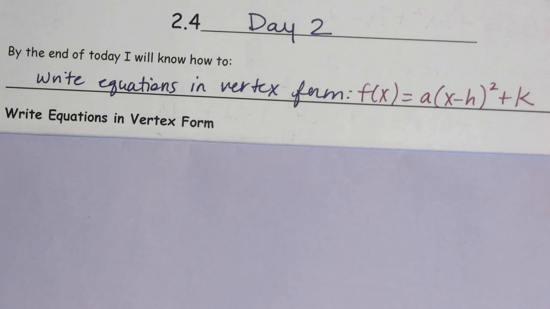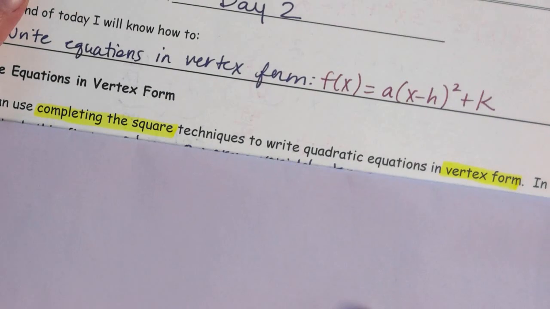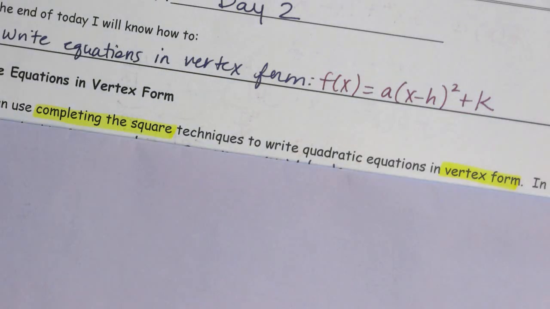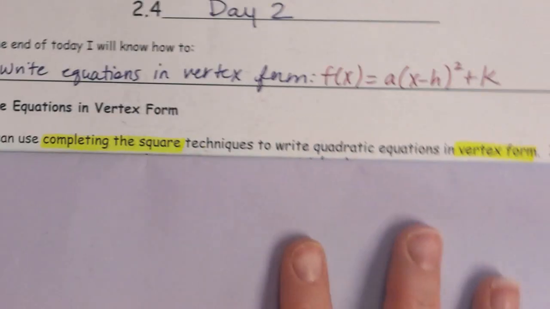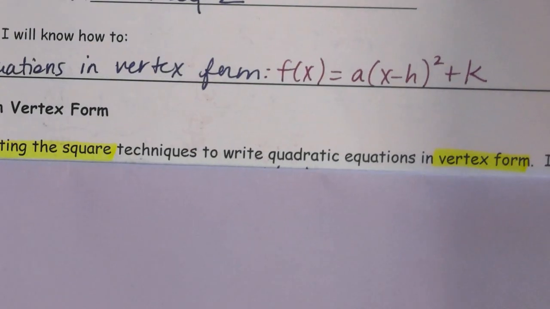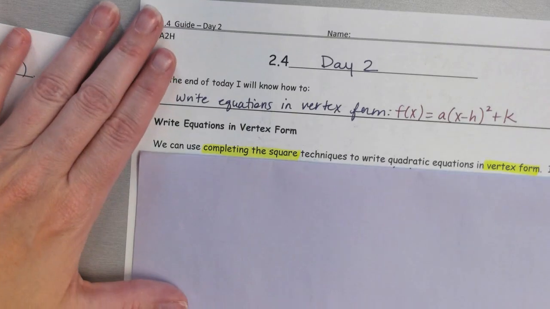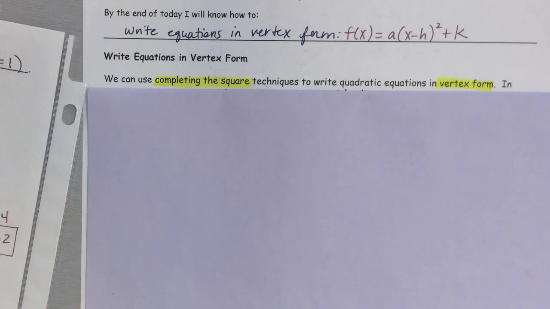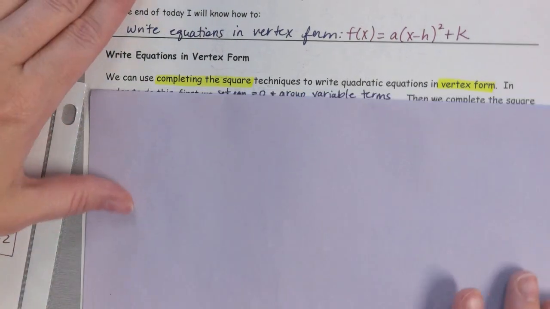So when we're writing equations in vertex form, there's a couple of things we want to know. We can use completing the square techniques to write quadratic equations in vertex form.